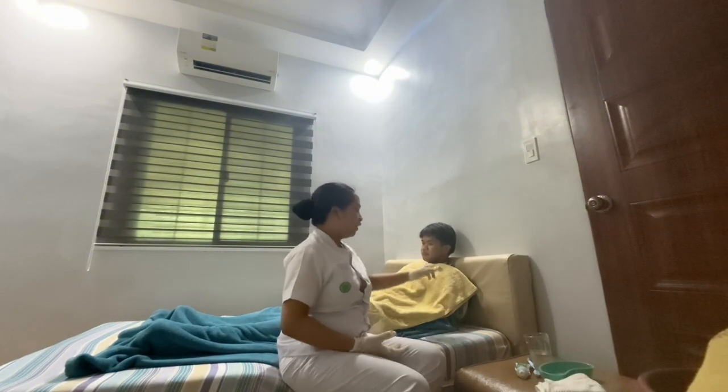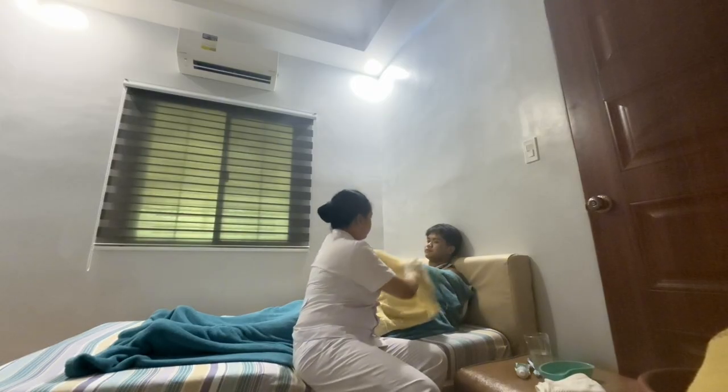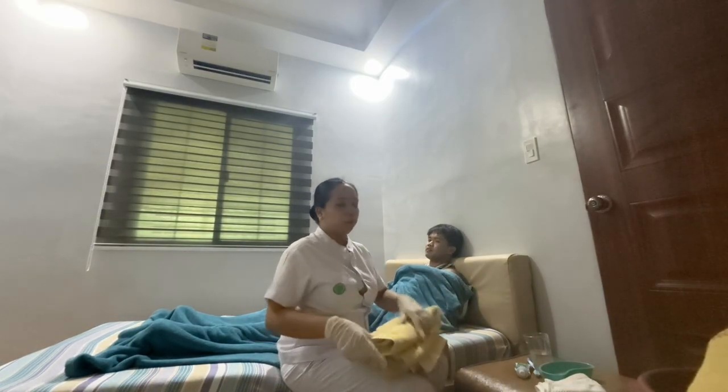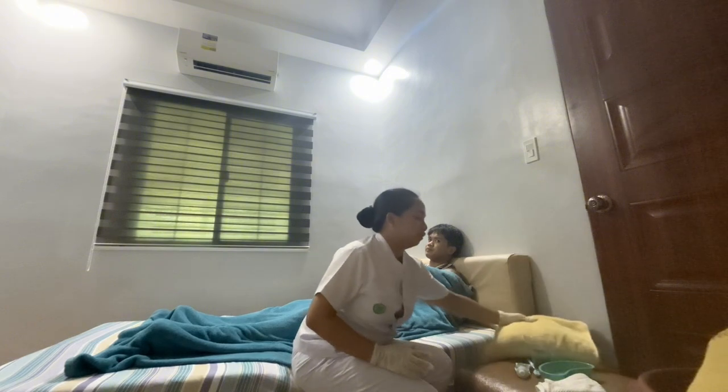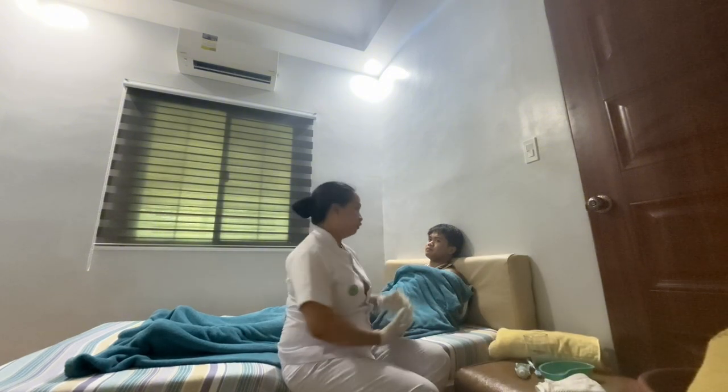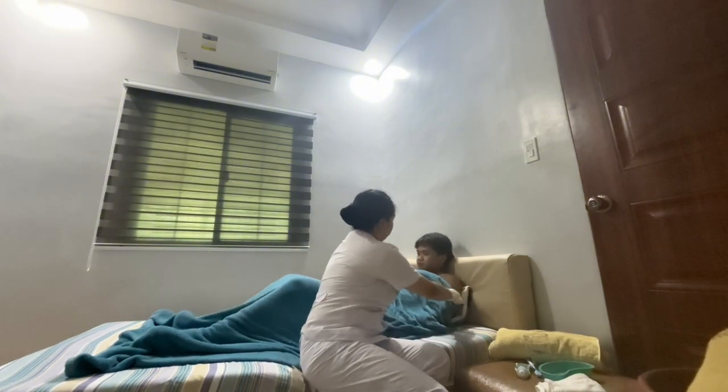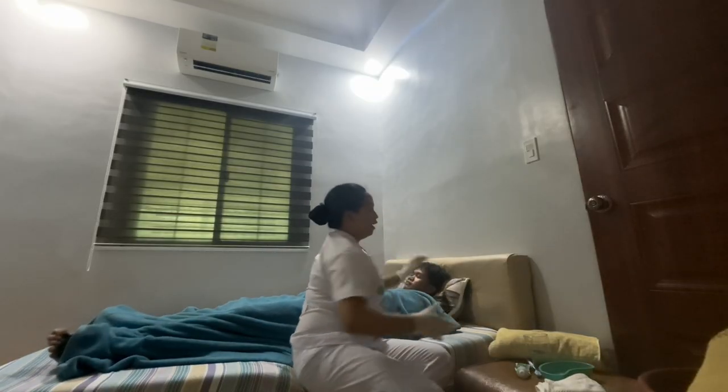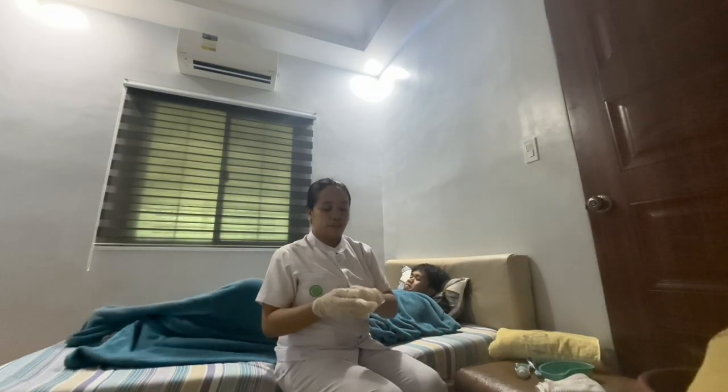After that, I can now remove the wash towel and remove all equipment. Position the client comfortably. And now I can remove my gloves. After providing oral care to the patient, I will do the last step, which is back massage. Before doing the procedure, I will be offering back massage to the patient and explaining it.